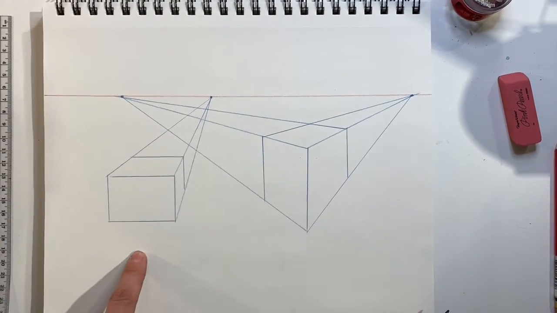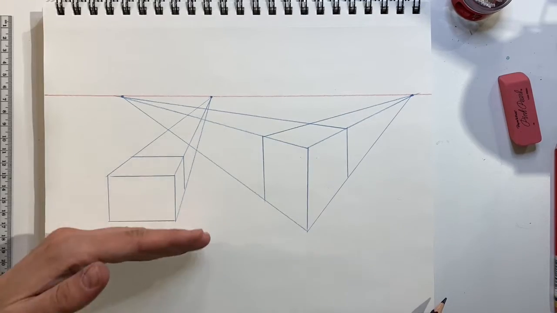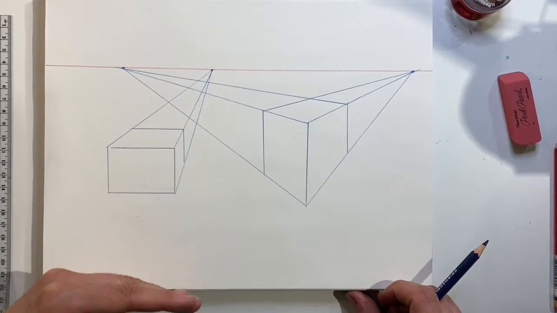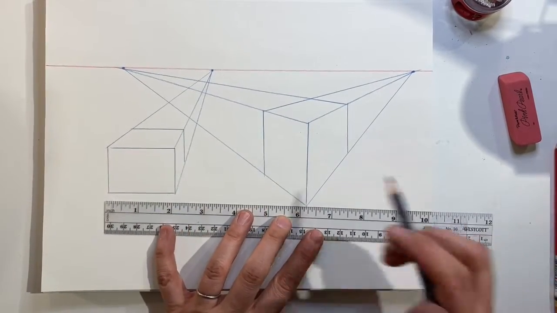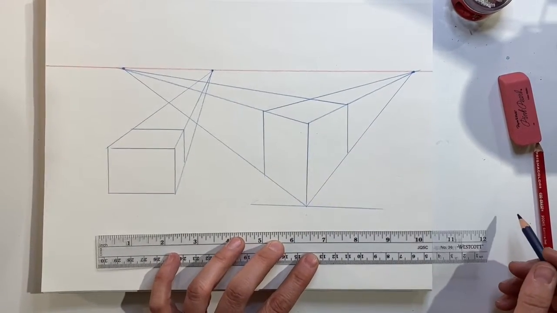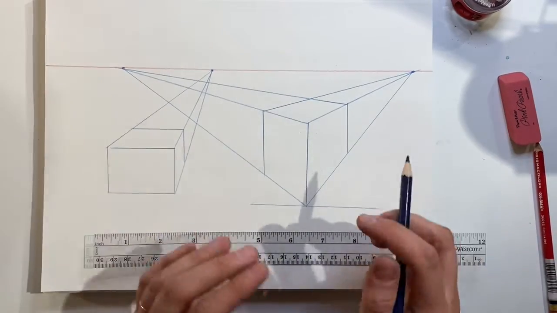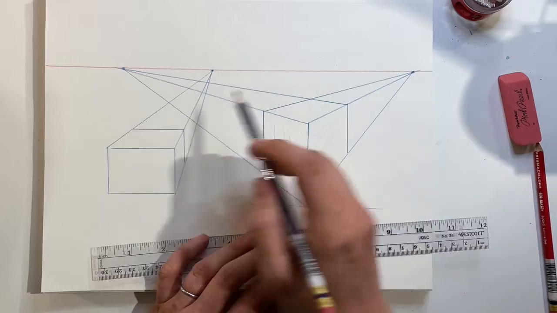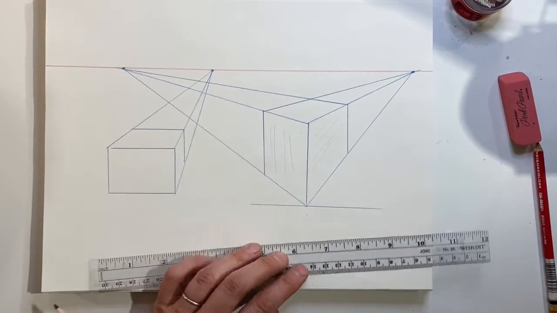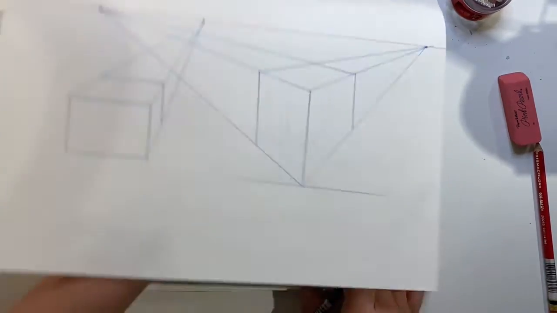So one-point perspective, the object is parallel to the picture plane. So if this is the bottom of our page, it's parallel to it. And as you can see, this one's not. That would be parallel to our picture plane. And this is a cube. We see two sides of this object, and they're pointing to two different vanishing points. So let's go a little bit further with that idea.